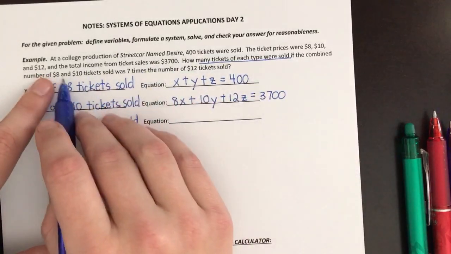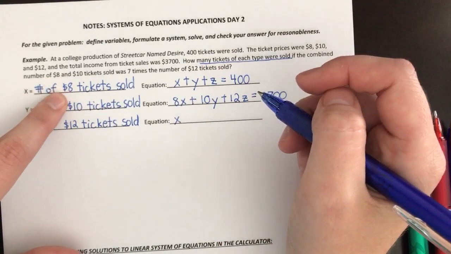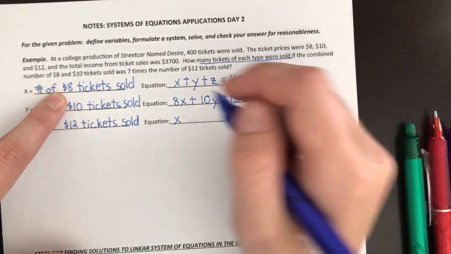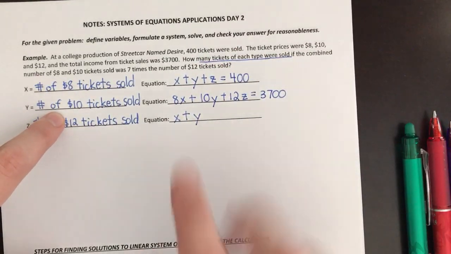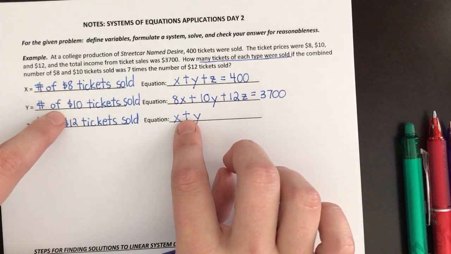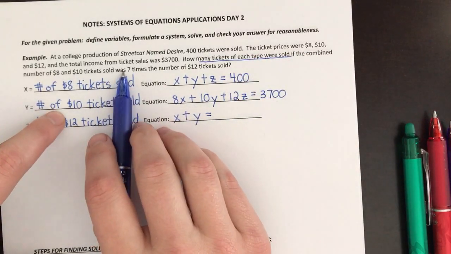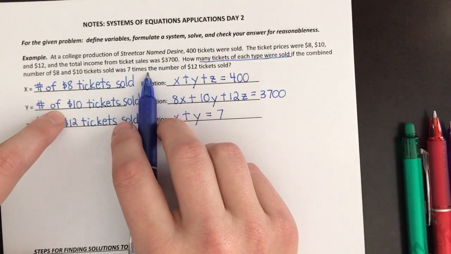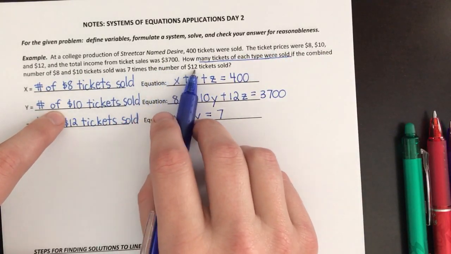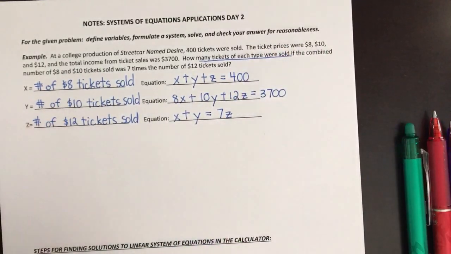So when I combine the $8 tickets, X, with the $10 tickets, Y, it was equal to 7 times the number of $12 tickets sold. So that's Z.